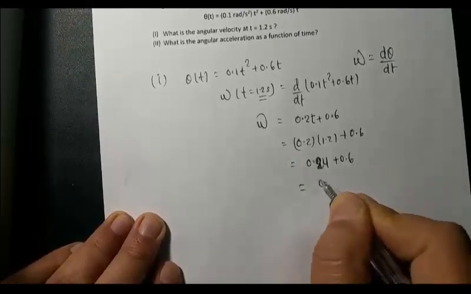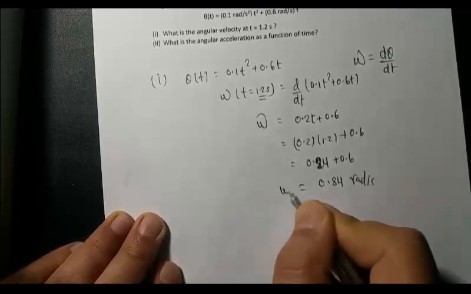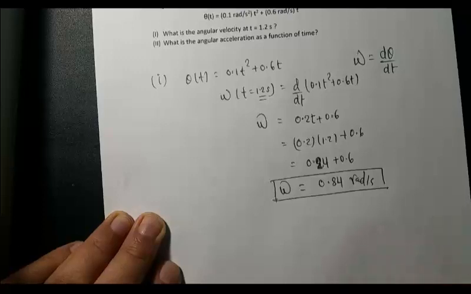So 0.84 radians per second at 1.2 seconds. So that should be the answer for this, right?